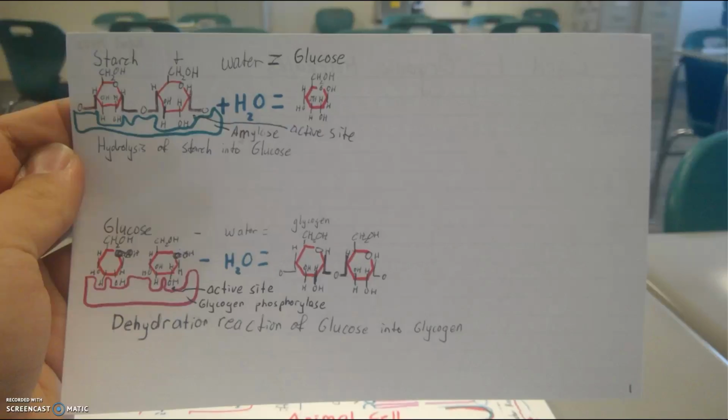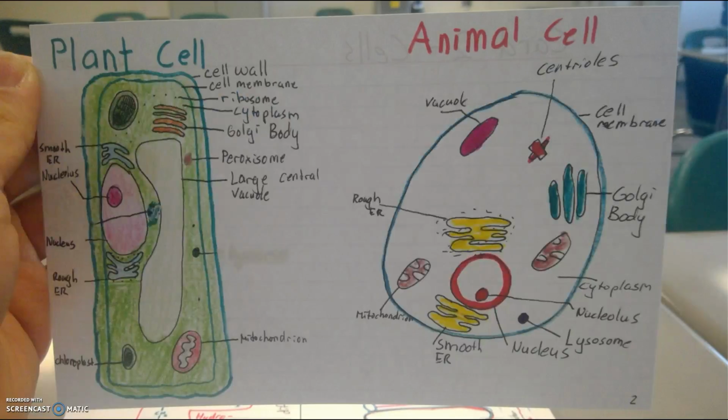Here, the substrates are the glucose molecules. The active site is where water is formed and lost, and the enzyme is glycogen synthase, which turns glucose to glycogen. Now we move on to the cells.